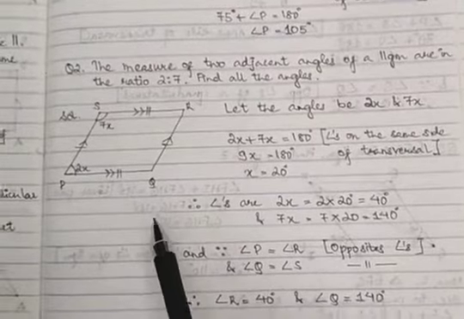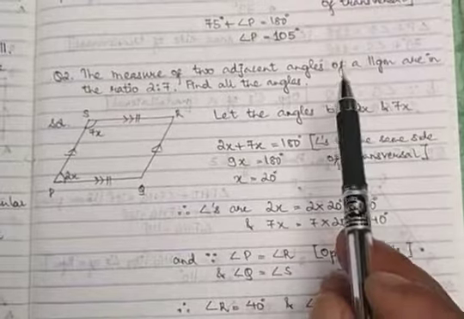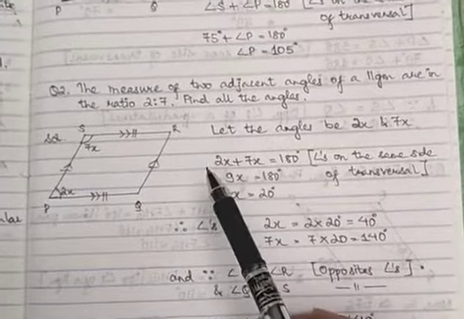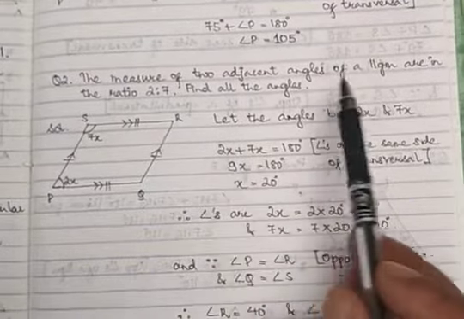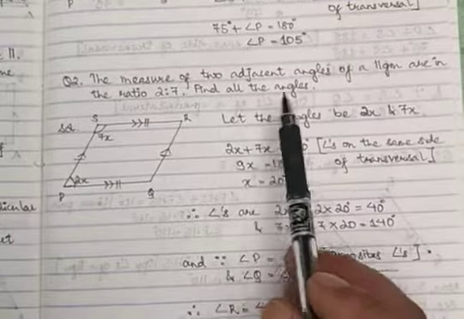So I drew a figure as well. See, the measures of two adjacent angles of a parallelogram. Now see, adjacent angles, side by side angles. Adjacent means, isn't it? The measure of two adjacent angles of a parallelogram are in the ratio 2:7. Find all the angles. So we need to find all the other angles as well.